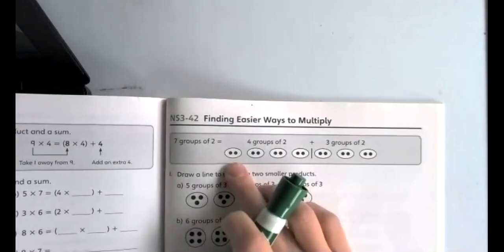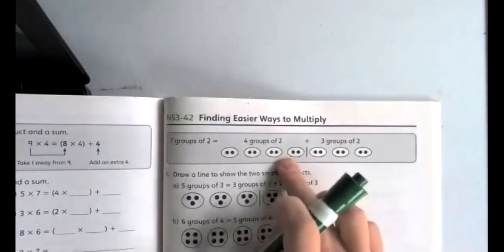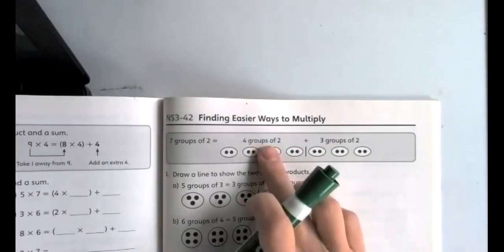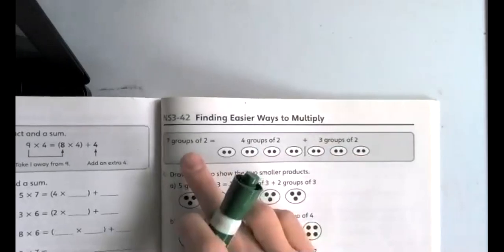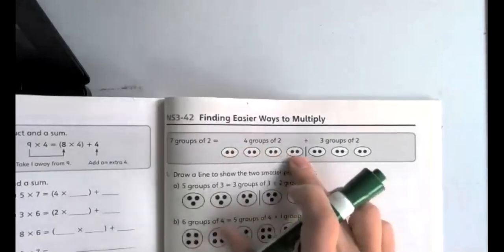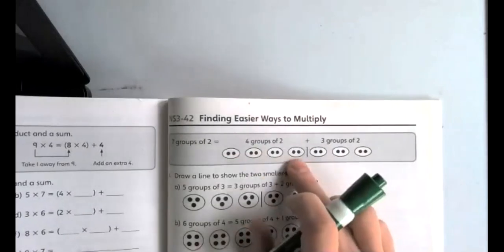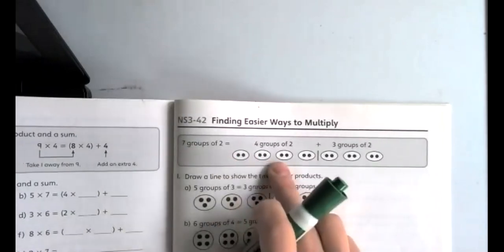But maybe, if you don't know your 7 times tables, you could break it into smaller groups. So you have 4 groups of 2 plus 3 groups of 2. So maybe you know 4 times 2 and 3 times 2. You should know those because those are the doubles. And then you can add them together. That might help you. But you should also know 7 groups of 2 because that's the doubles too. But anyway, they're just trying to show you the concept so that you could use this and apply it in other ways later. Okay, so 4 groups of 2 plus 3 groups of 2 is the same as saying 7 groups of 2, because 4 plus 3 is 7. So that's what they're showing you here.